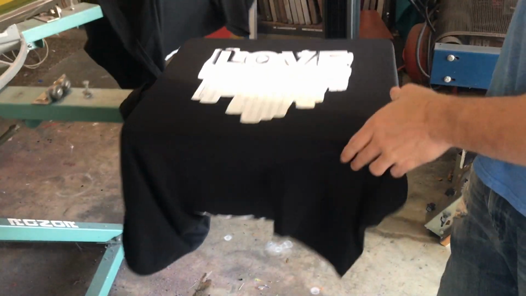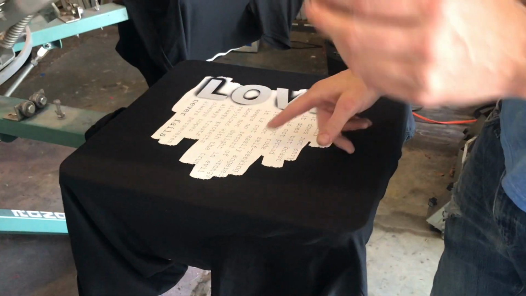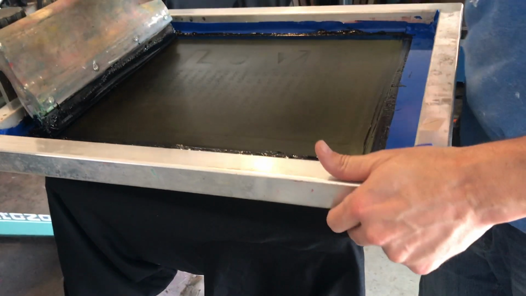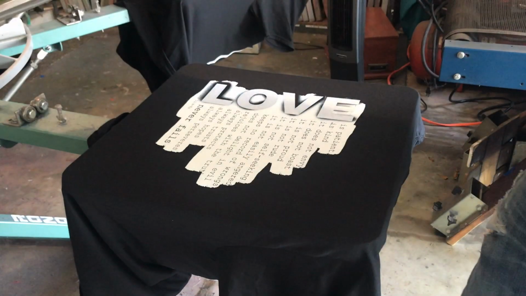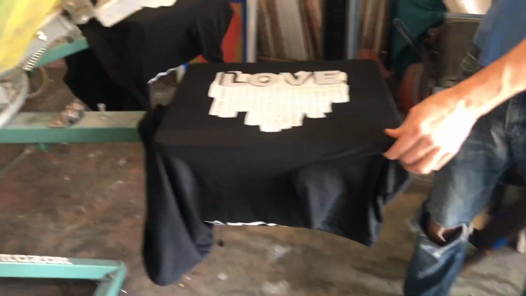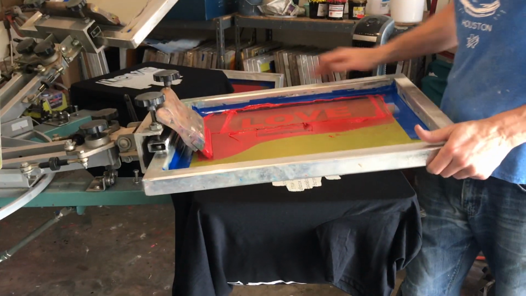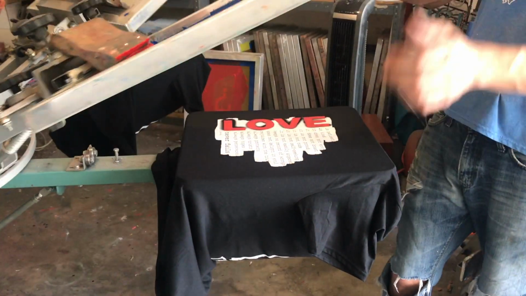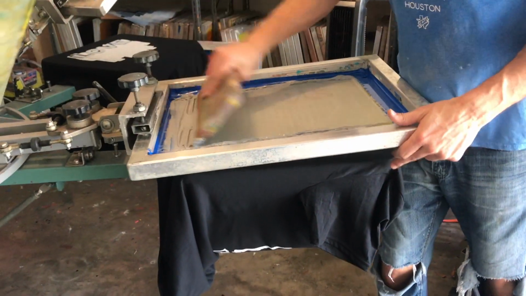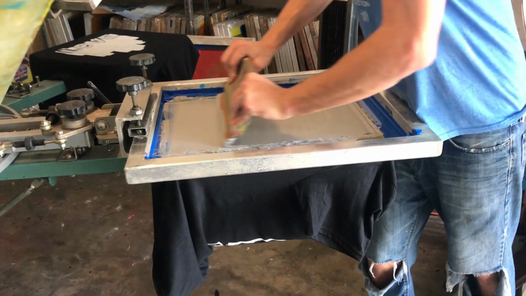Okay, so now we're moving on to our black. So that way we can trap these letters here. I'm going to step to the side a little bit so this isn't over flashing. We're going to do our red next. We're printing these wet on wet, these last 3 colors. We're going to put down our gray.